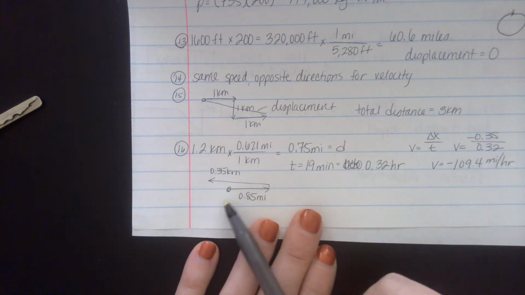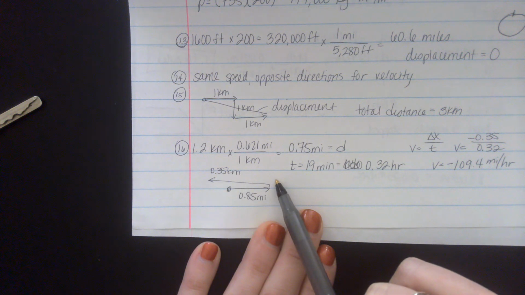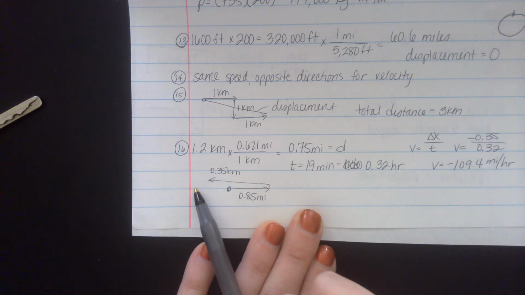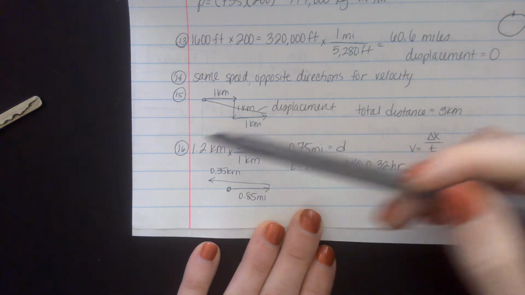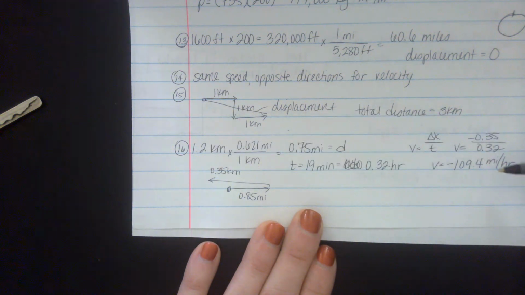Number 16, so Lily's working at Jurassic World. She goes 0.85 miles to the east. Then she goes another 0.35 kilometers to the west, so you have to convert that 1.2 kilometers into miles. And then you need to solve for her velocity.